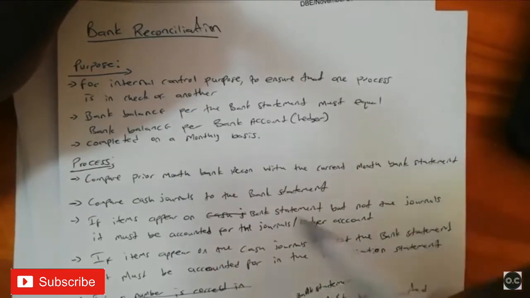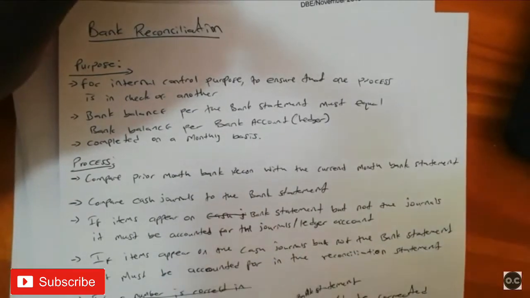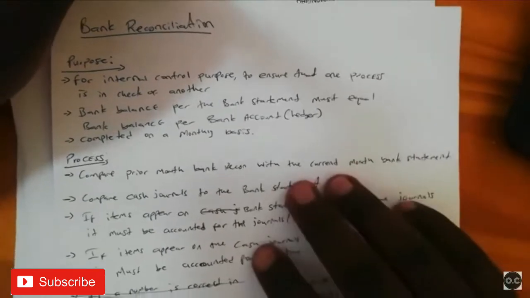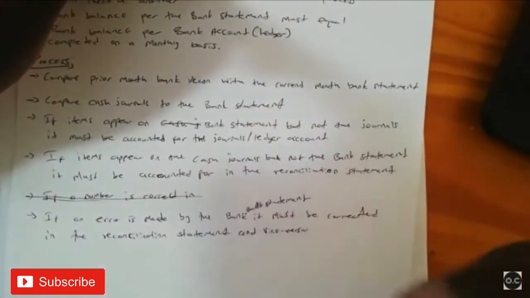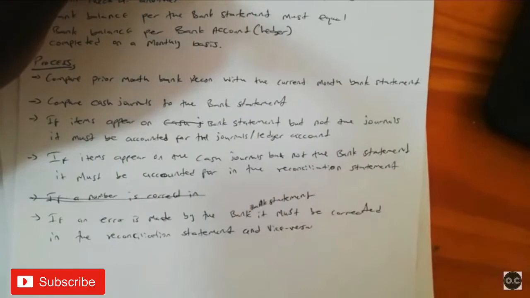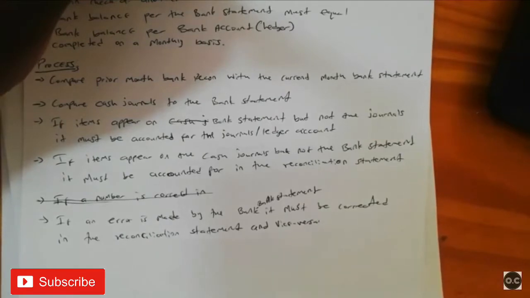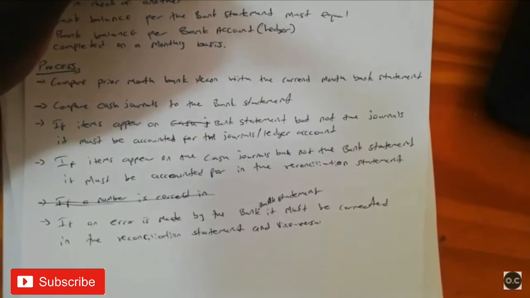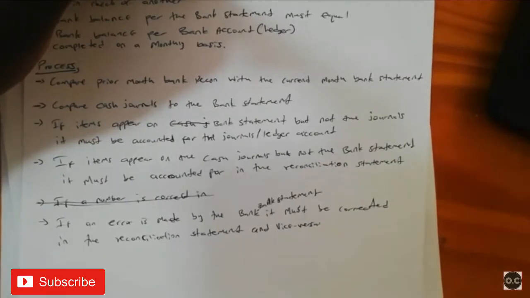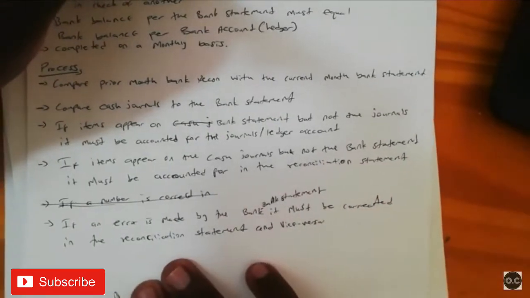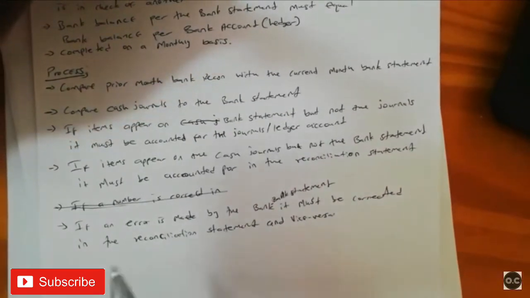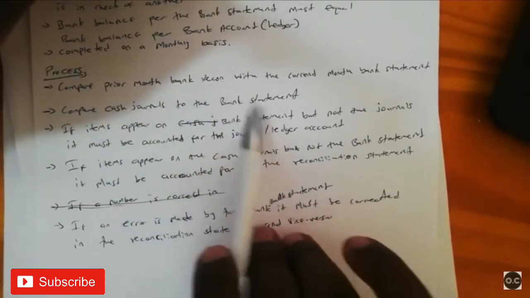It's done monthly. Now the process, I sort of shortened the process, because in grade 12 you don't really look at every single thing. In the question paper, they won't make you do it from scratch like you used to do it in grade 11. In grade 12, they try to condense it and make it a bit shorter, but all the same principles still apply. So here, I gave us some of the things we do when we process this.